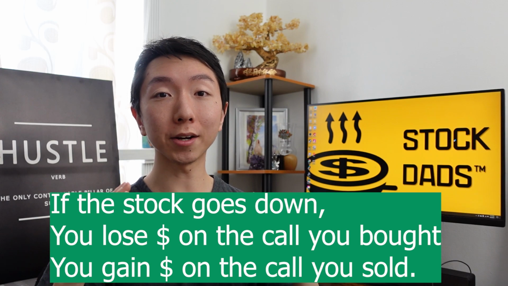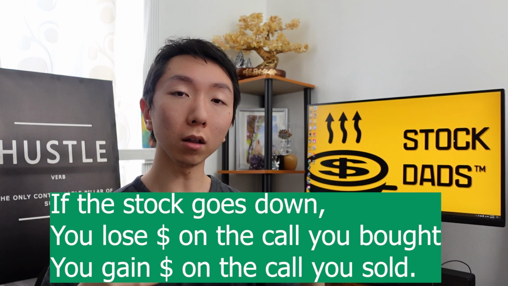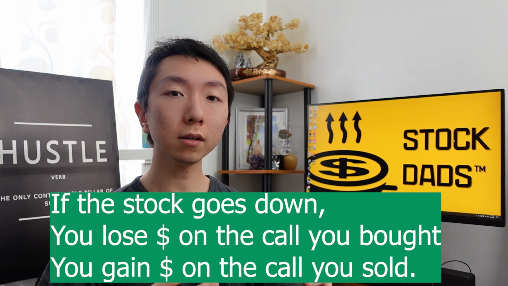You're going to lose money on the call option that you're long on, that you bought at the lower strike price, but you're going to gain money on the contract that you sold to someone else at a higher strike price. So you don't gain as much as you could, but you don't lose as much as you could either. It's a great way to play it more conservatively and safer than just a single call option.